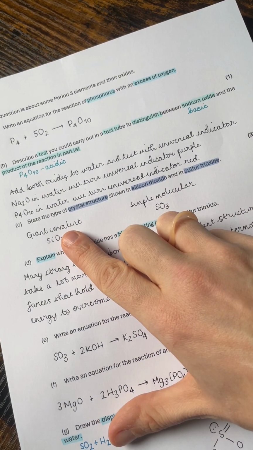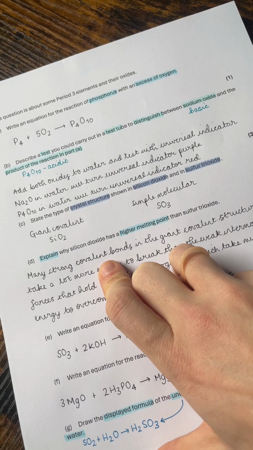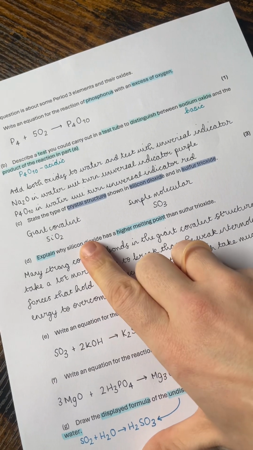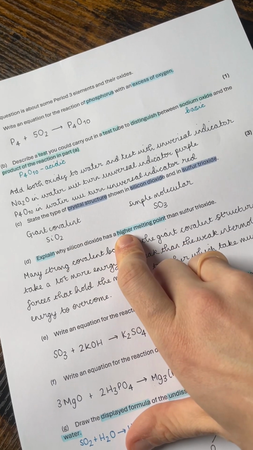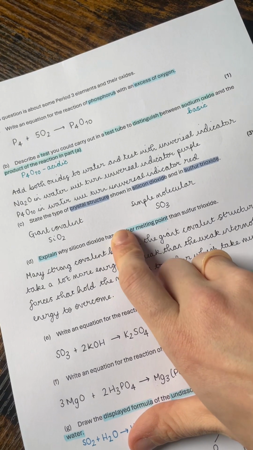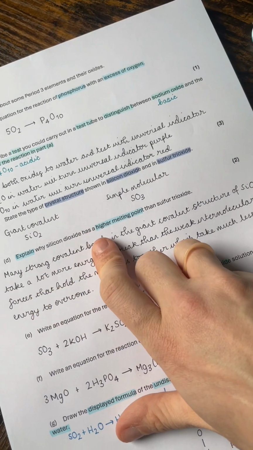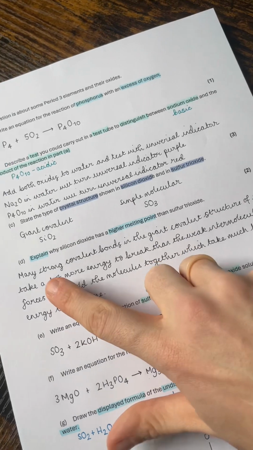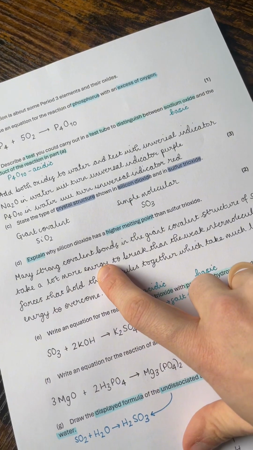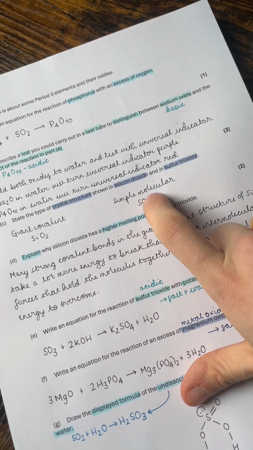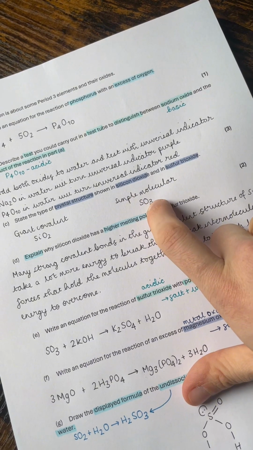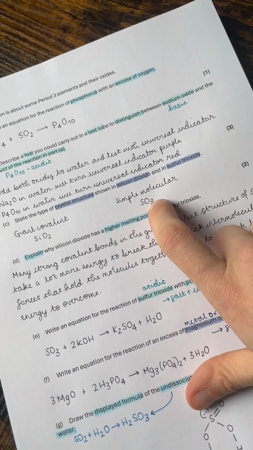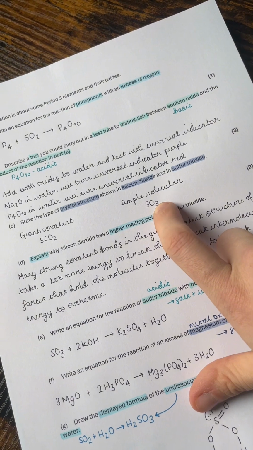Within the giant covalent structure, there are many strong covalent bonds. These are going to take a lot of energy to break. Now, because it's a comparative question, because it's asking us why it has a higher melting point, I've said that those strong covalent bonds would take a lot more energy to break by comparison with the weak intermolecular forces that will be present and overcome with our simple molecular SO3 structure.